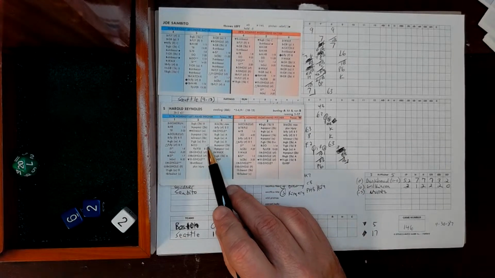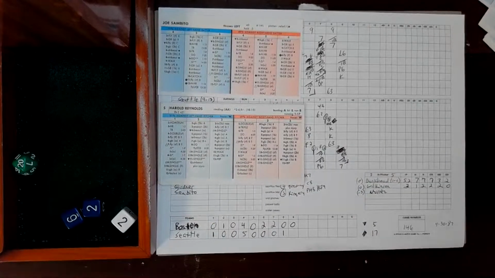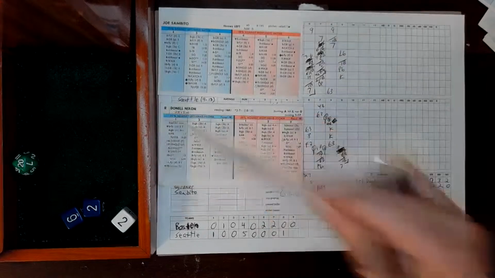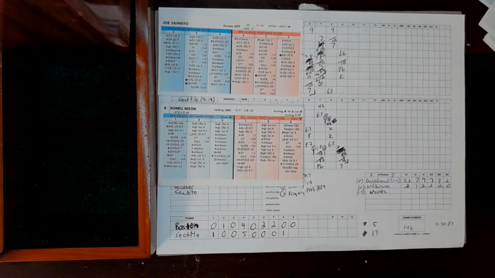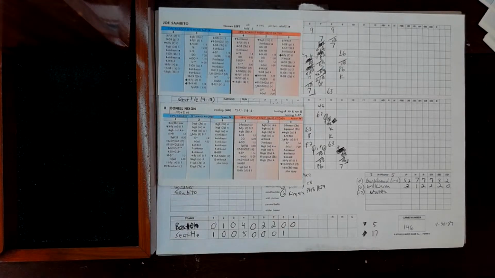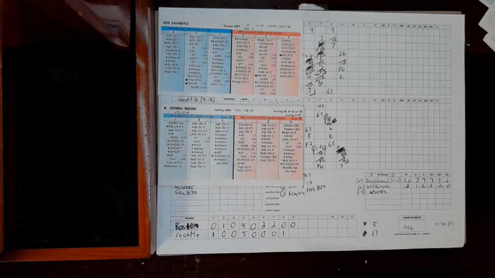2-8, and that's a 1-7 double, but that's a 20, so it's a fly to left, and that's 1 away. So 1 down, and that's going to bring up Donnell Nixon. But again, by having Sambito in there, it kind of makes Seattle keep Phelps on the bench. So Nixon will bat. And on the game, Nixon is 0 for 4 with 2 strikeouts.